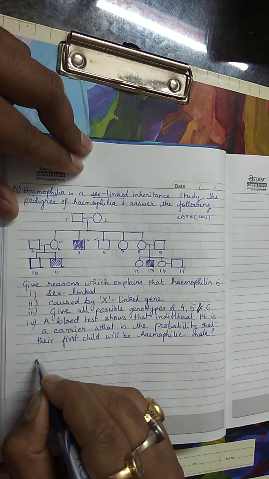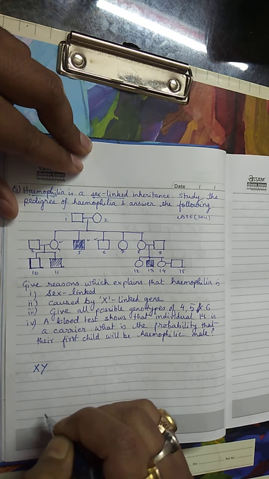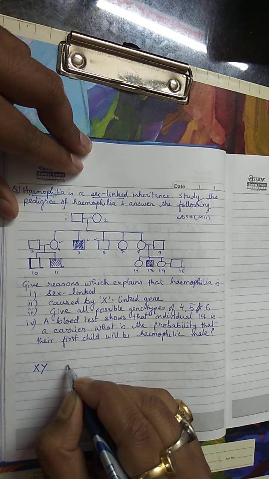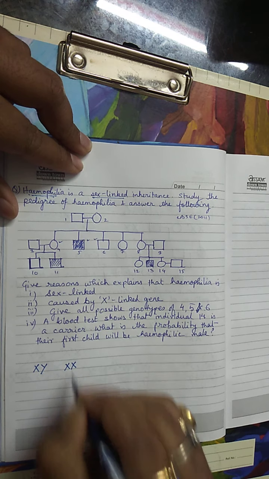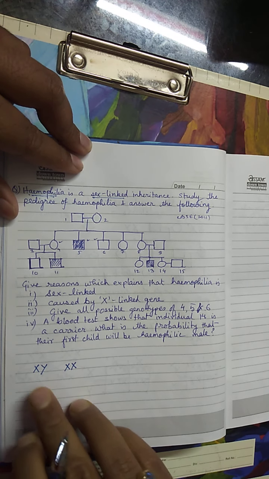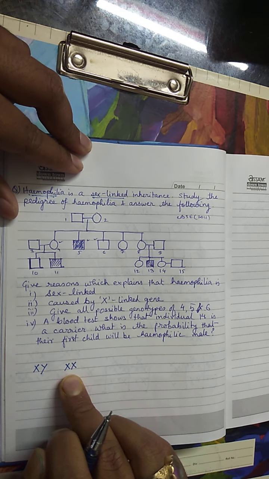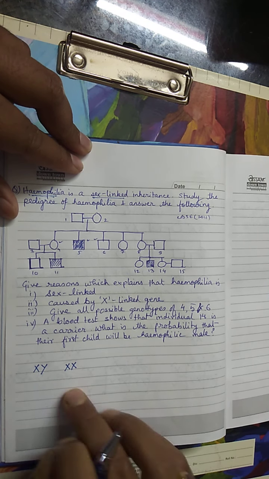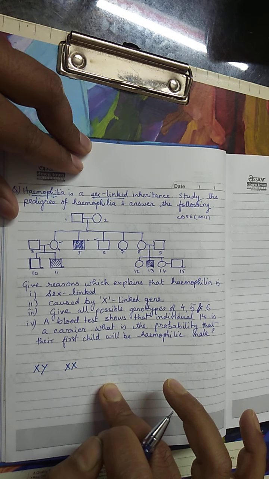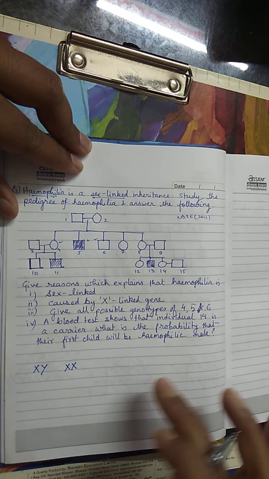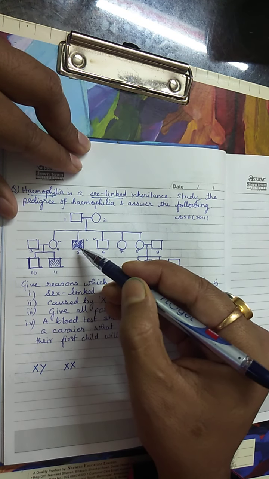Not having hemophilia means in the male it is a normal male, and in the female there are two possibilities. One is that it is a normal female. Now if the male is normal and the female is also normal, then in the next generation, if you do the cross, all individuals will have normal character. There will be no hemophilic case, but here there is a hemophilic case in the next generation.